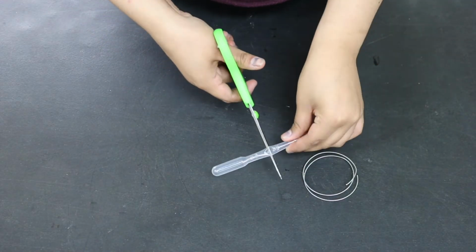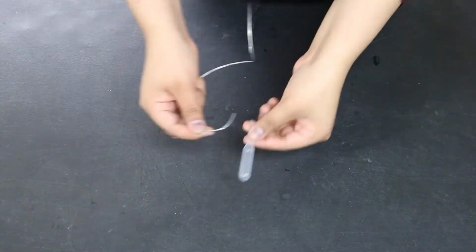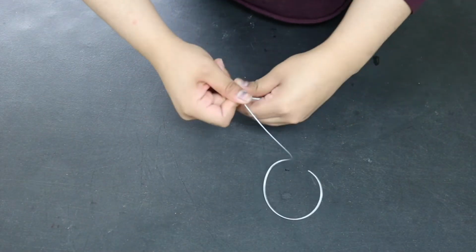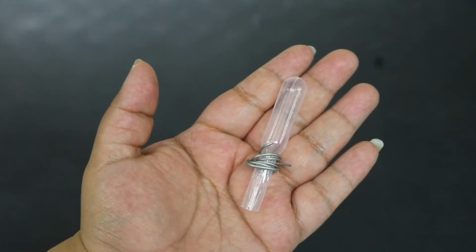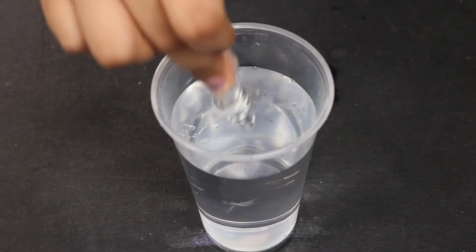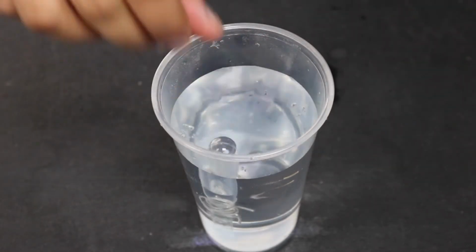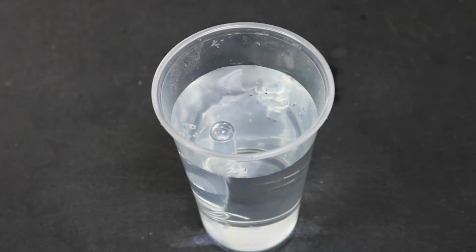Start by taking your dropper and cutting off the tail. Up next, take your wire and wrap it on the tail of your dropper. It should look like this when you are done. This is called a Cartesian diver. To test out your Cartesian diver, place it in a cup of water.